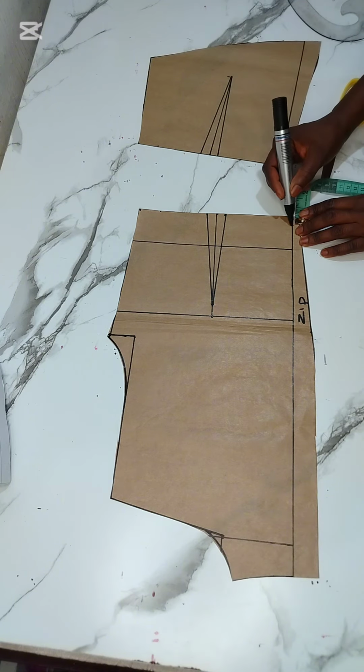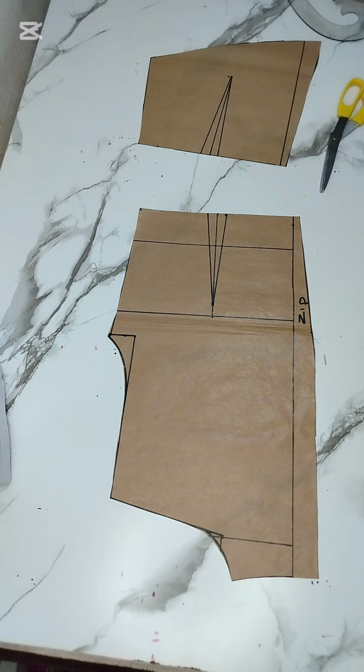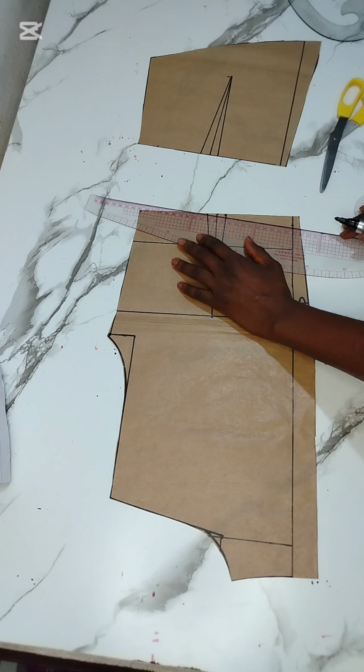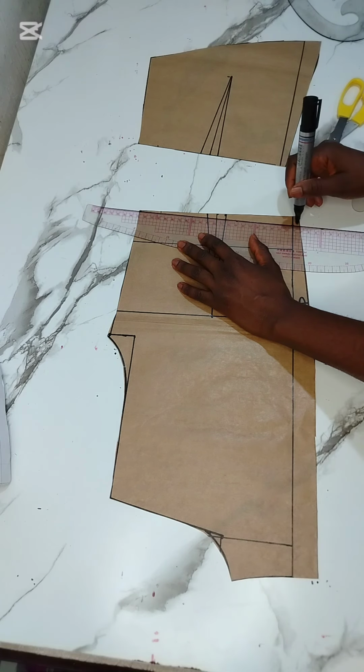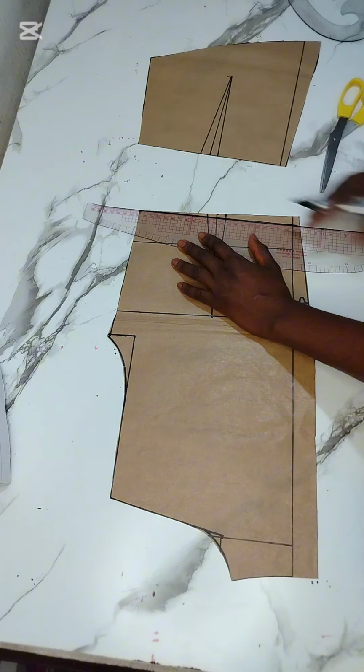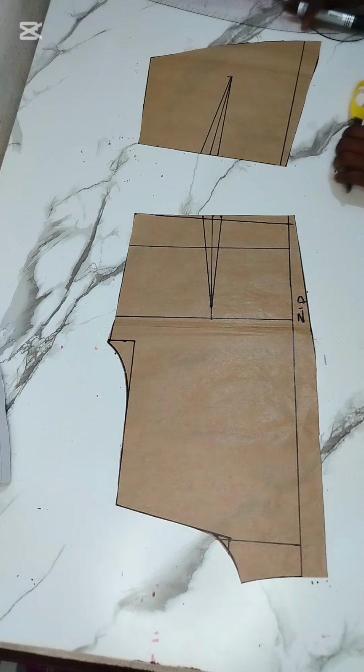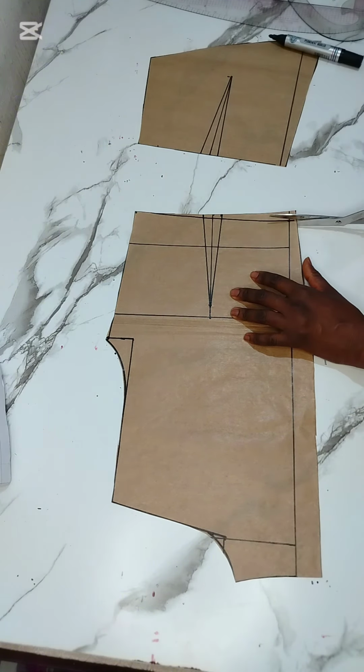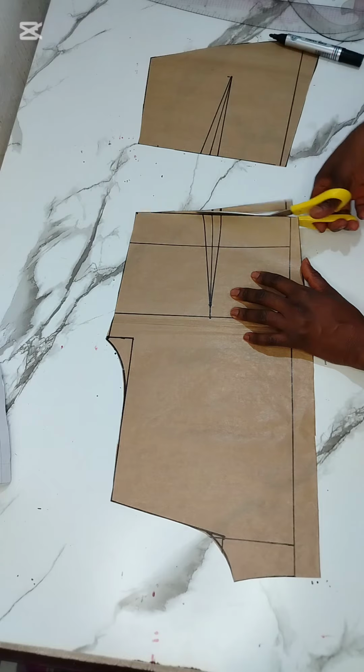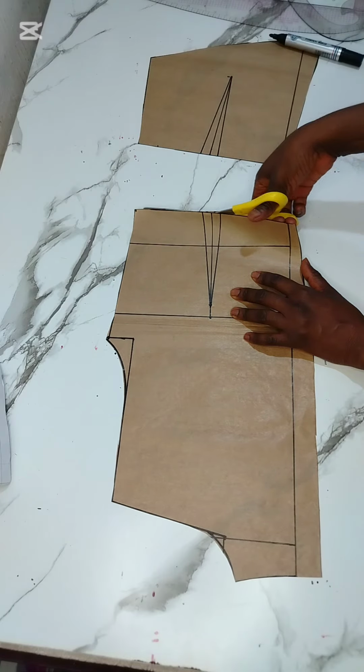So to further eliminate zip bulge, I came up from that upper part. I came up by half an inch from the zipper allowance, and I'll be blending it to meet the side like so. So I'll be removing this part that I just marked now.